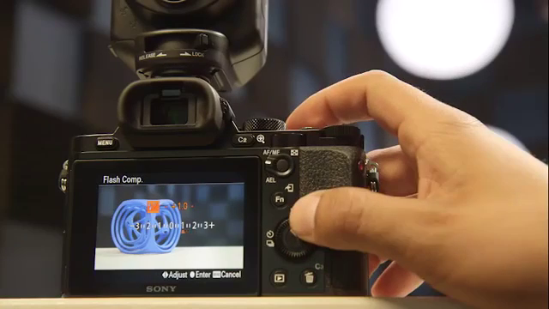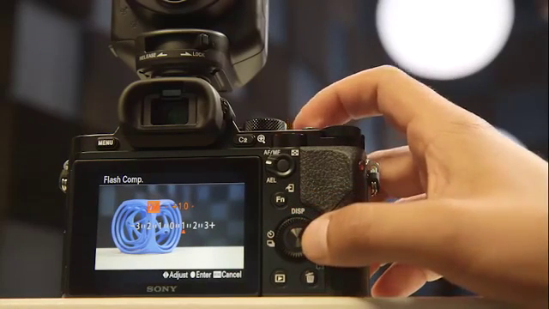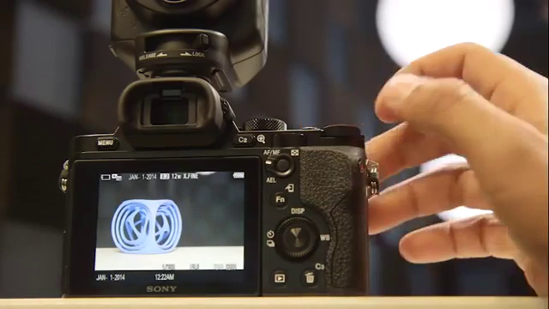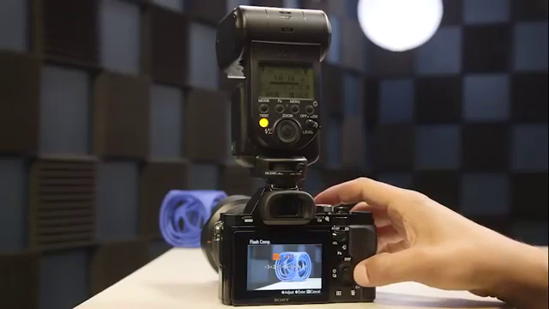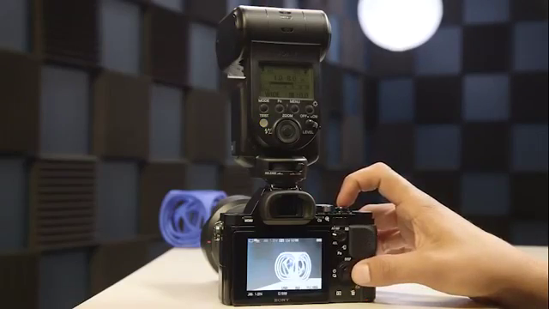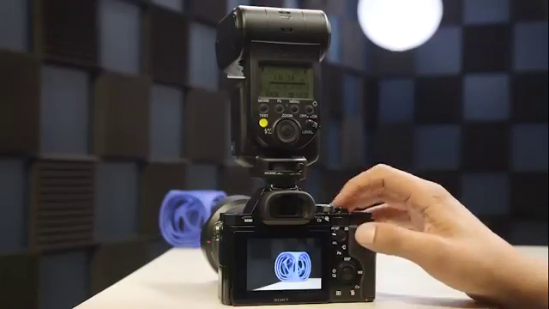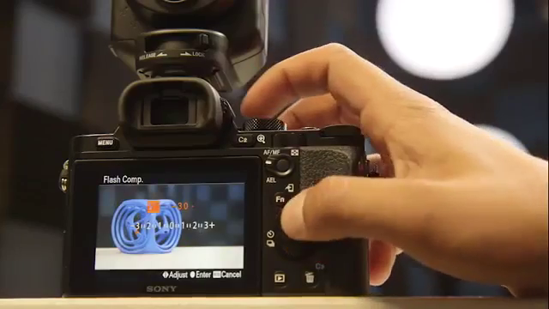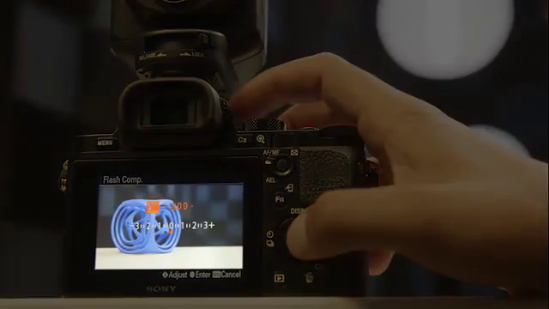Instead of adjusting the exposure of the photo, Flash EV controls the intensity of the light produced by your flash. Dial up the Flash EV to make the flash flare a brighter light, and dial it down to back off on that light strength. If you don't want any compensation to the flash strength, you can always set it to 0.